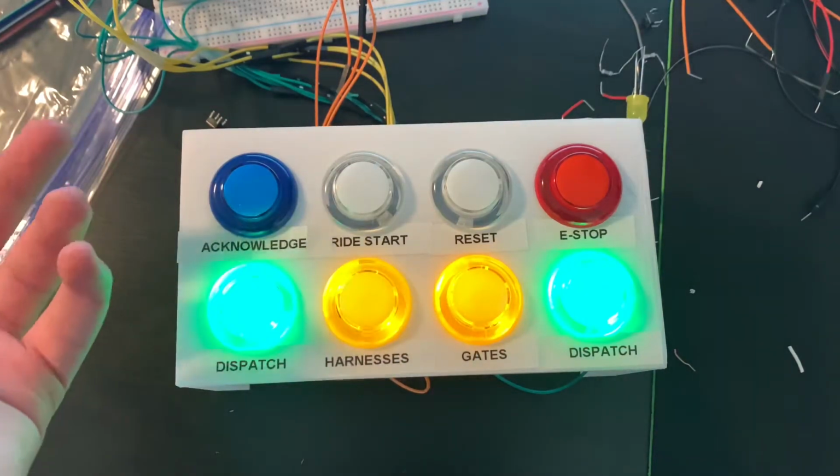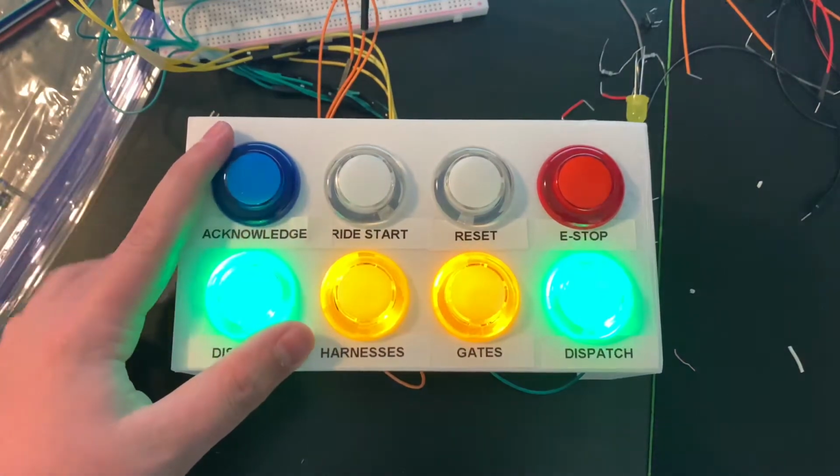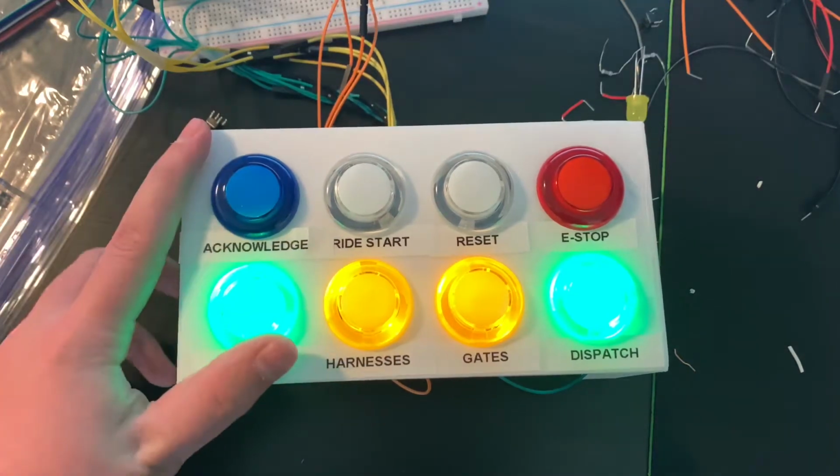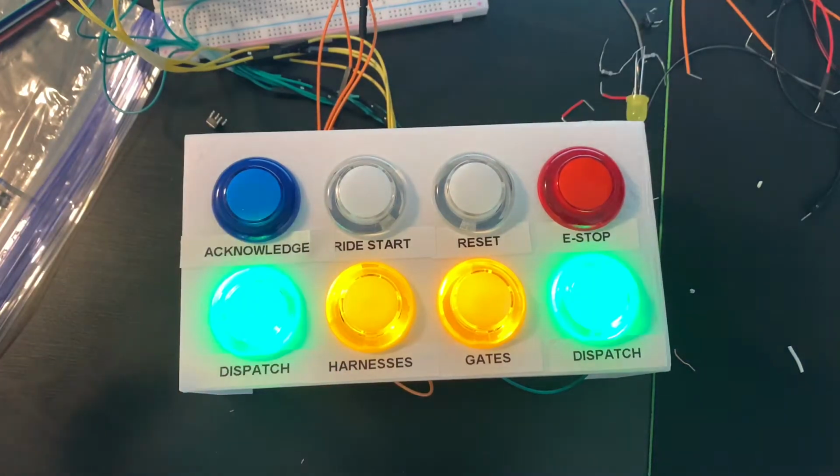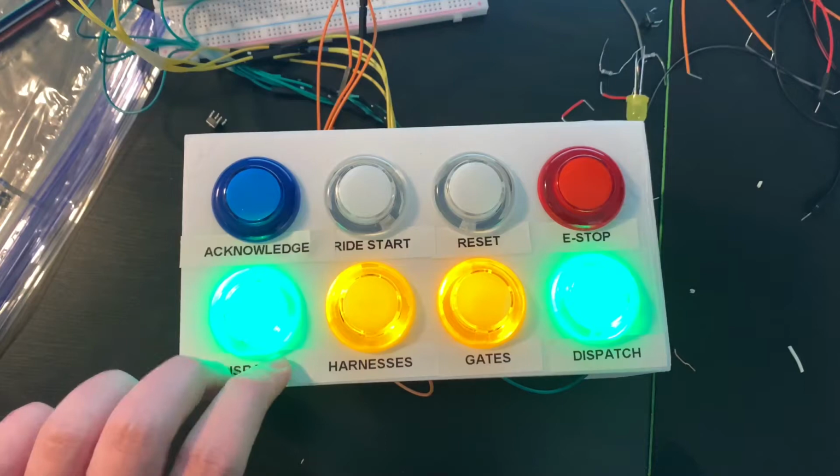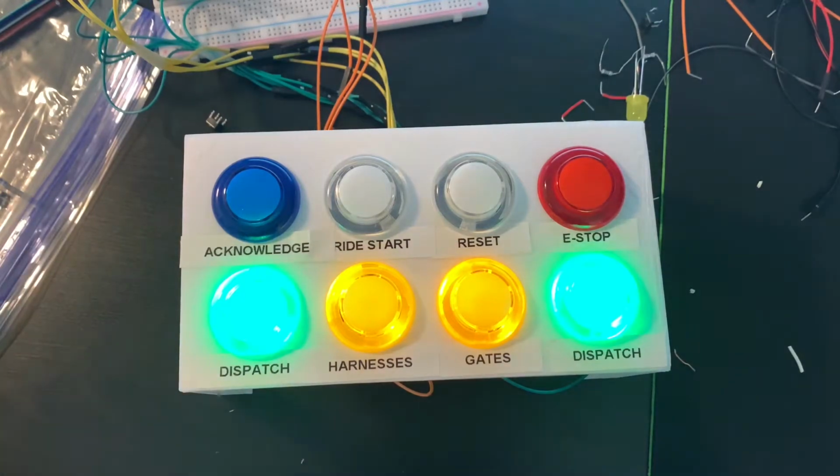They're super simple, like you would find these buttons on an arcade cabinet, and these were cheap and they're good because they're a little bit what I was looking for, where it's a button that has an LED incorporated with it.